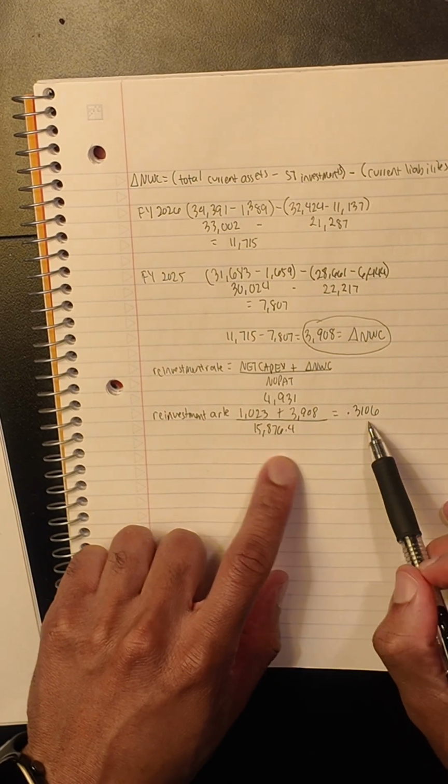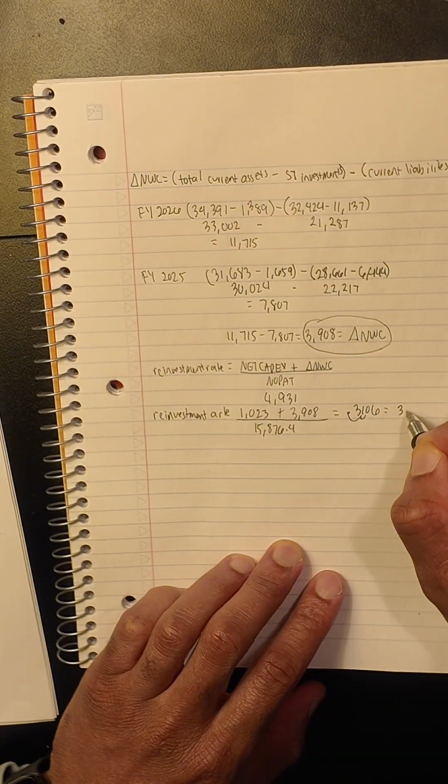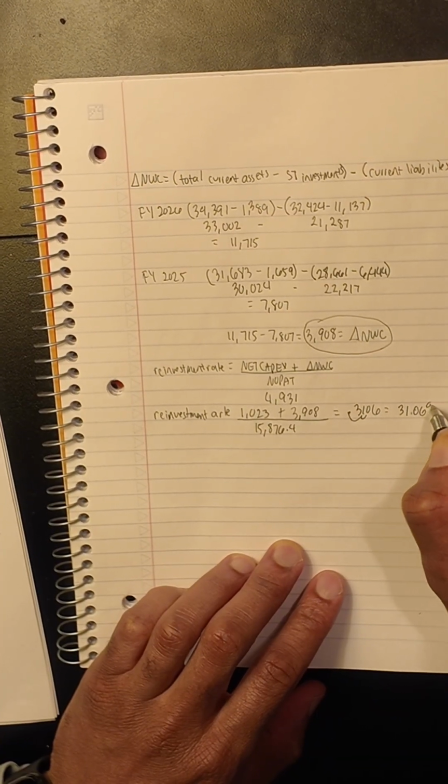Make sure, and then 2 decimal places, so it's really 31.06%.